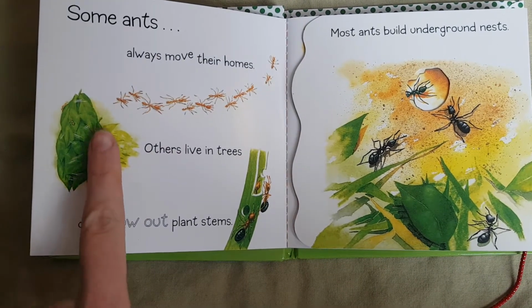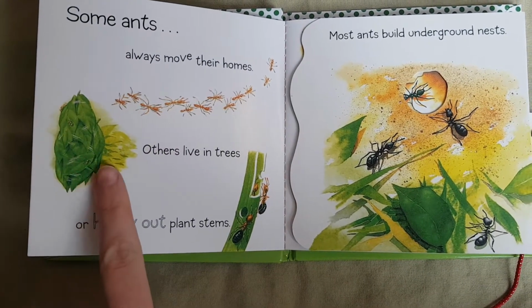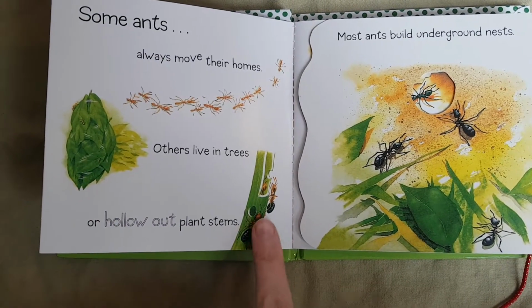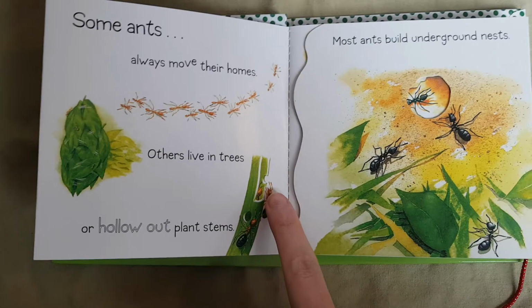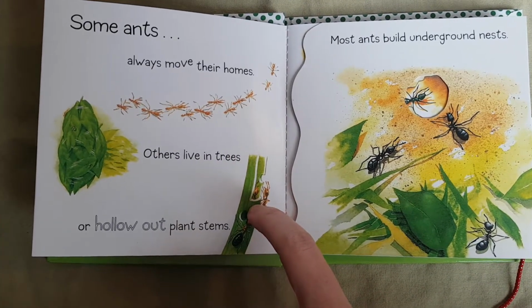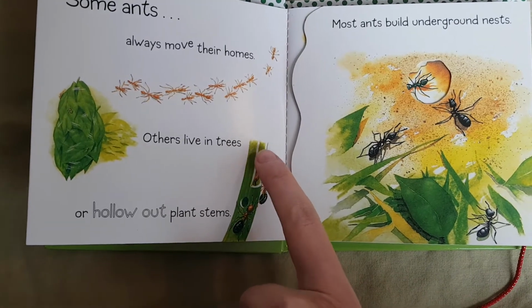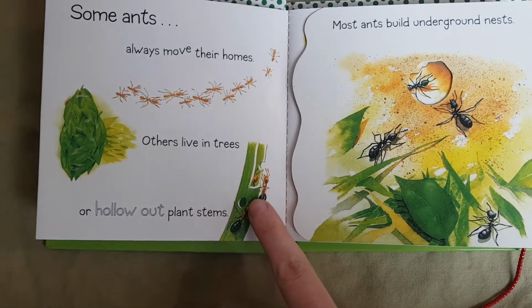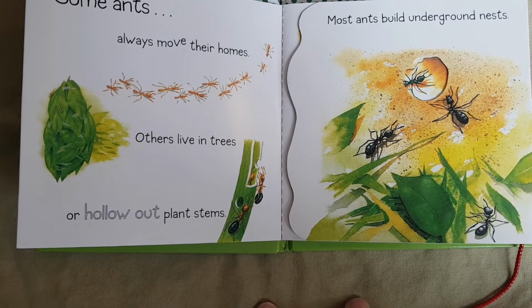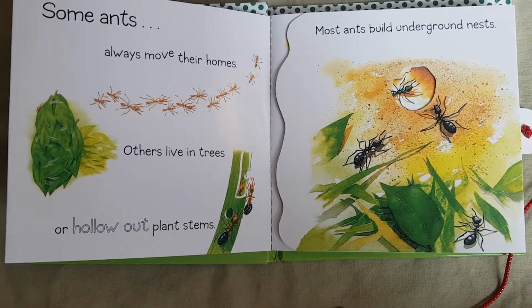Looks like they use the leaves to make a nest. And these type of ants hollow out the inside of a plant stem. That means that there's nothing inside the plant stem, so they can live and make their nest inside.